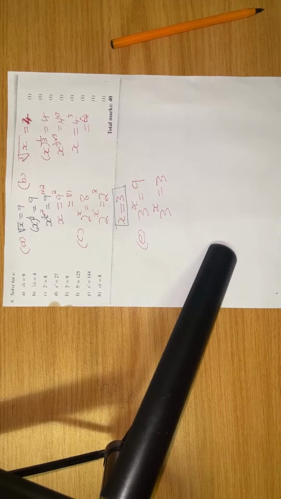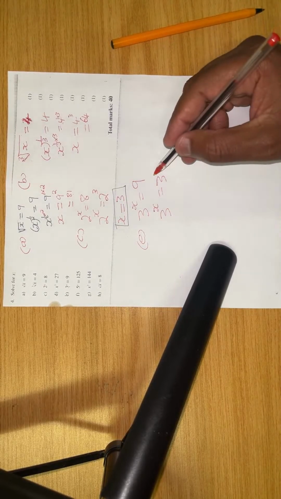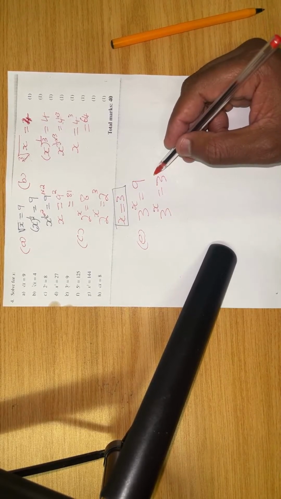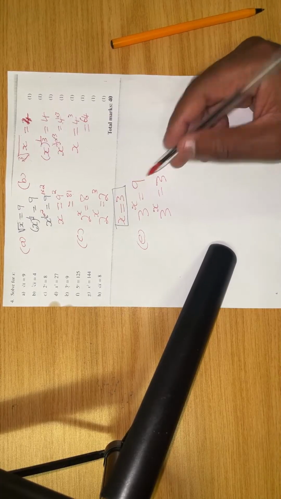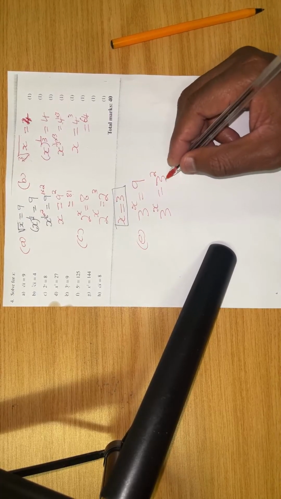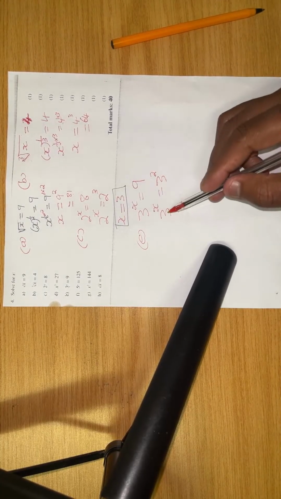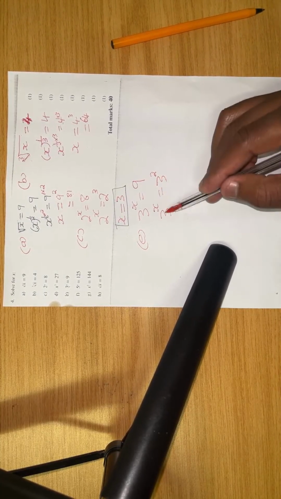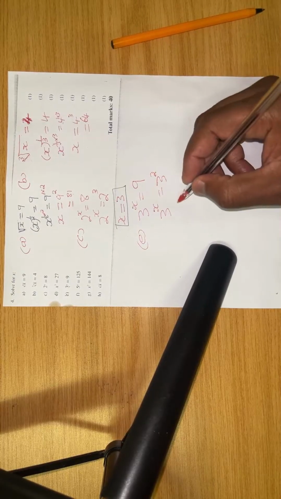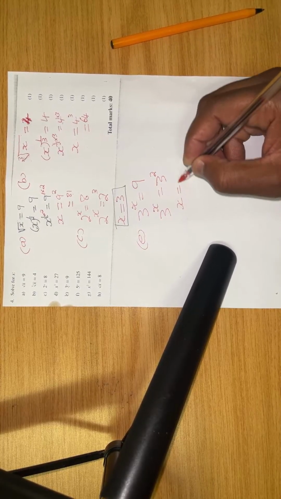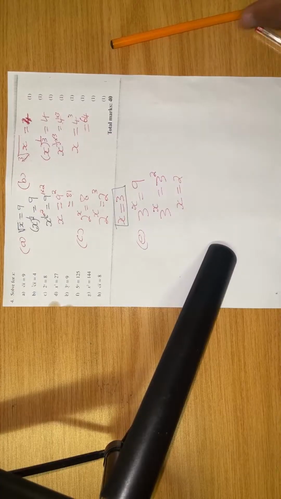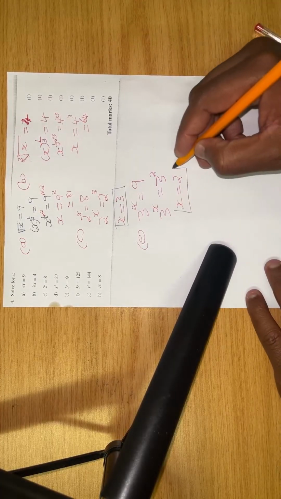And then you ask yourself, what power can I use so that it can give me 9? This will be 2. 3 squared is 9. So when the bases are the same, you equate the exponents. x in this case will be equal to 2. Done.